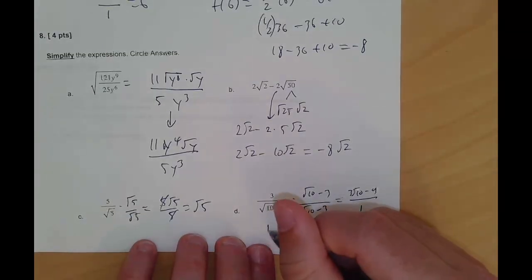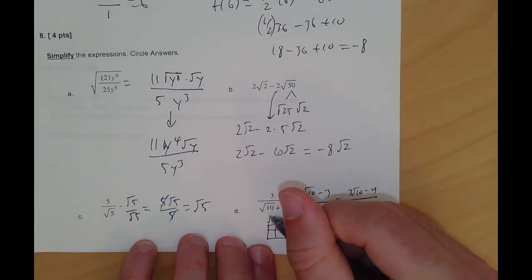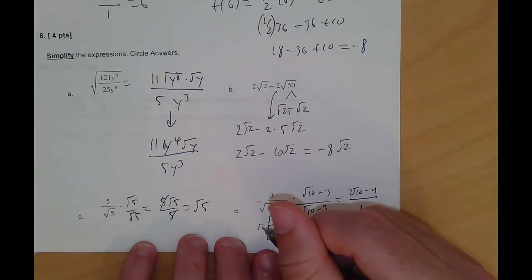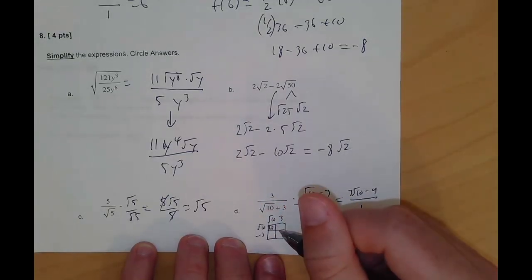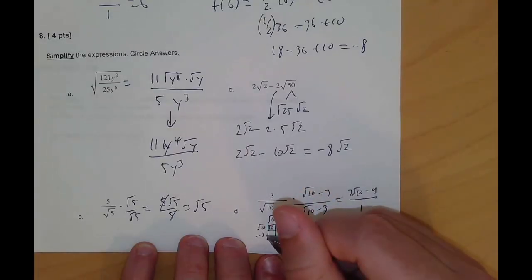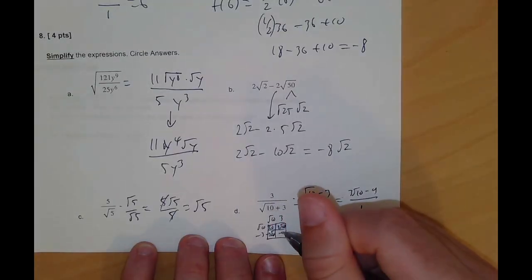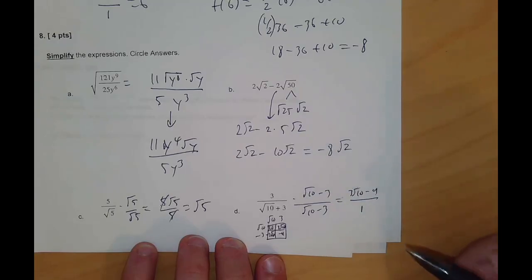If you wanted to verify that, you could do the box method here, like root 10, 3, root 10 minus 3, and then you'd see is 10 minus 9, which is 1. Okay, last page.